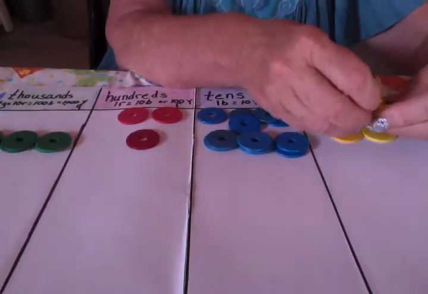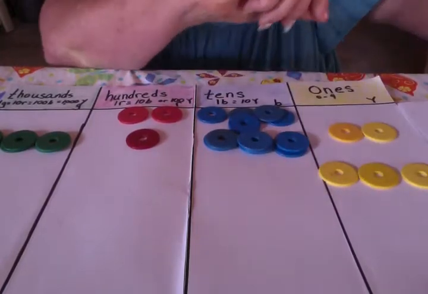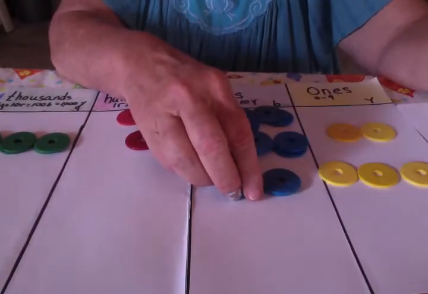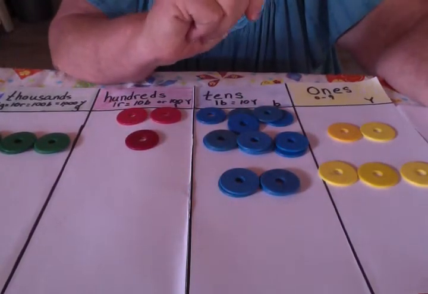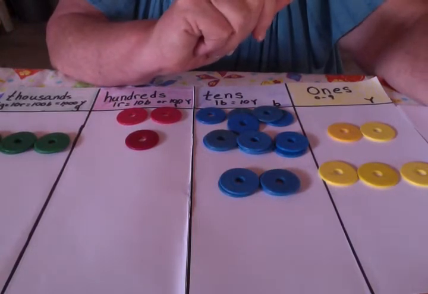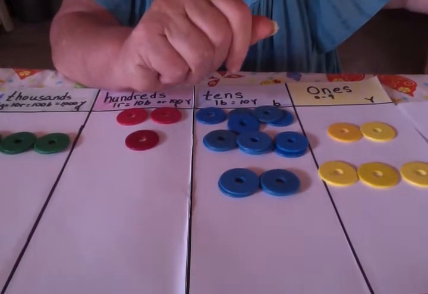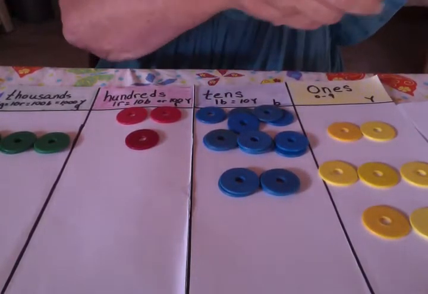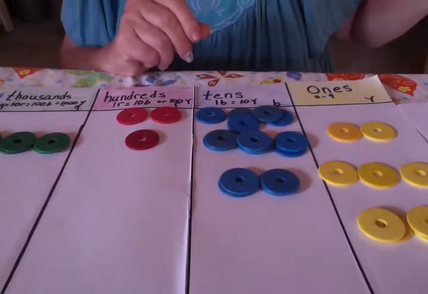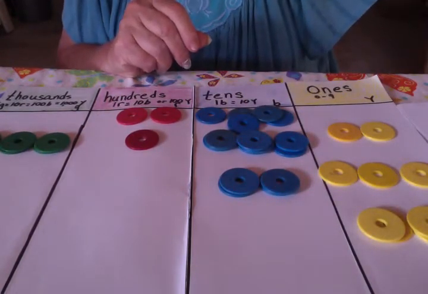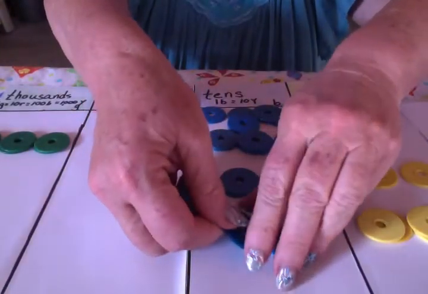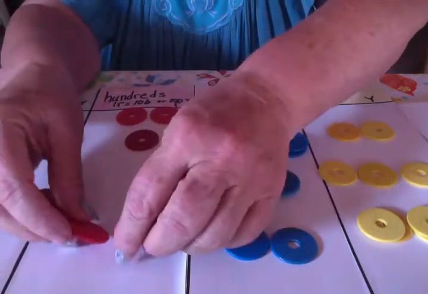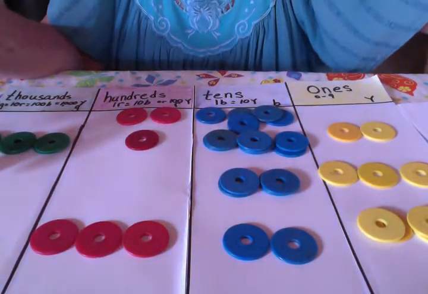So if I'm going to do 43, it's 3 ones and 4 tens. Okay? And I know that's 43. And 7,324 is 4 ones, 2 tens, 3 hundreds, and 7 thousands.